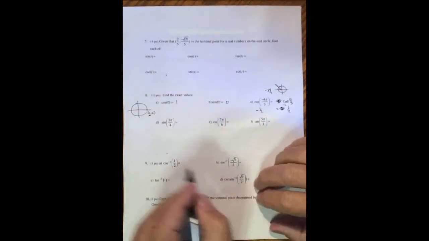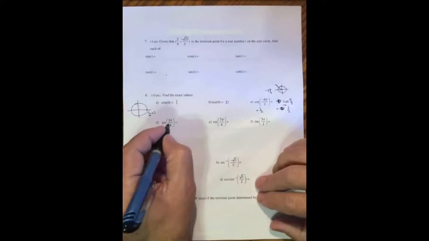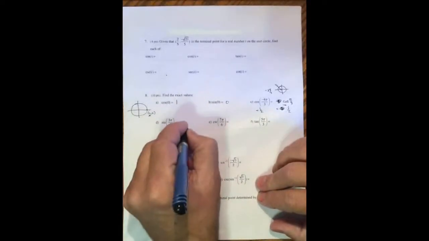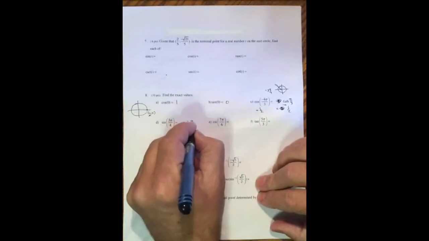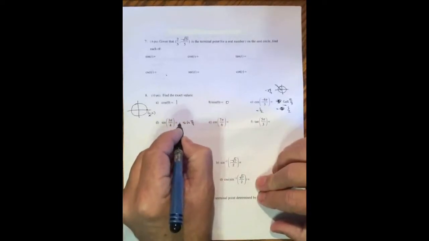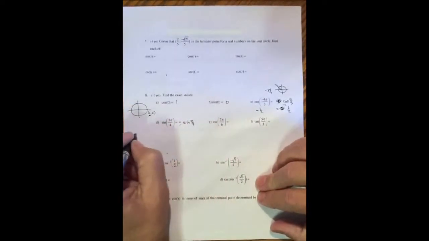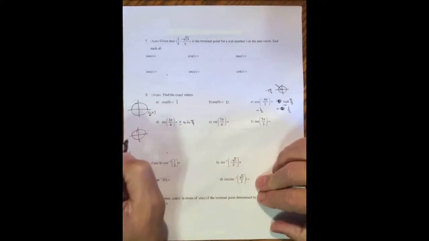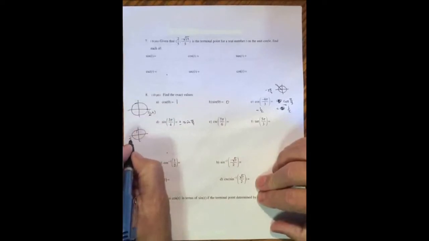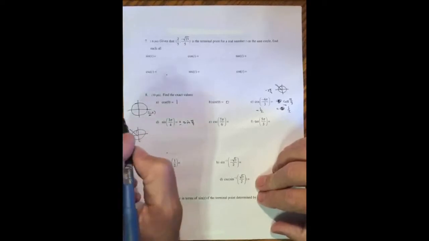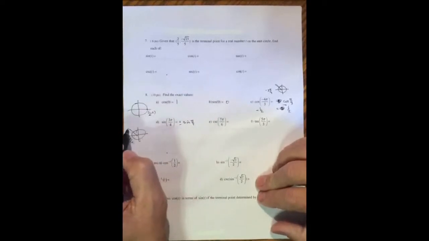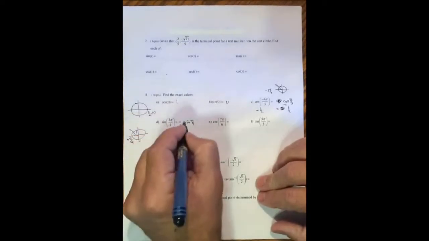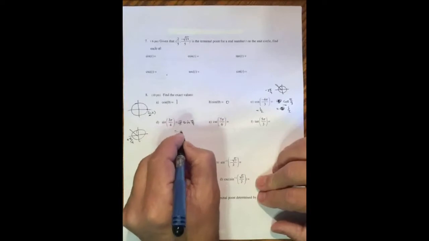My goodness. Sine of 3 pi over 4. Well, the reference angle is the sine of pi over 4, except plus or minus. Now, where is 3 pi over 4? Well, here's pi, and pi is, of course, 4 pi over 4, so it's here. Now, let's see if I can get this one right. What are the y values in quadrant 2? Well, they're positive. So this is going to be a positive square root of 2 over 2.